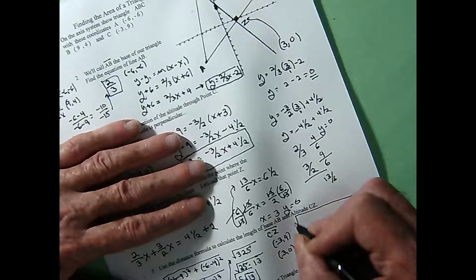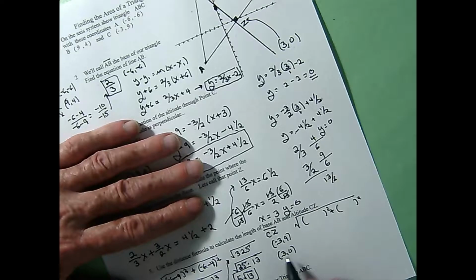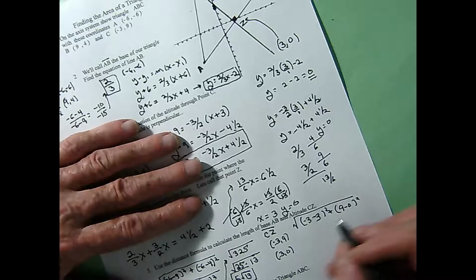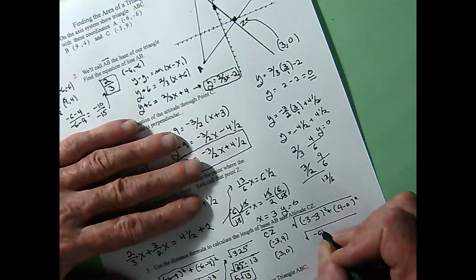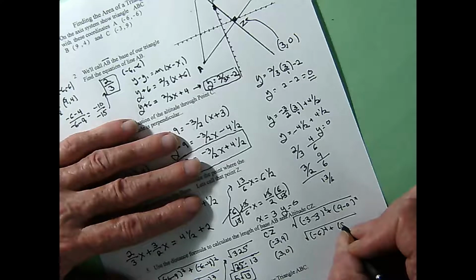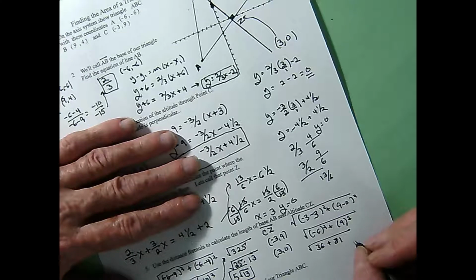So he's hitting it with the distance formula. He's finding the distance between C and Z. Here we go with the difference in the x's, negative 3 minus 3. And for the difference in the y's, 9 minus 0. This gives me a negative 6. We'll square it. This gives me a positive 36. You're going to have to square that 9 too. Now, I got 36 plus 81. Look at that. I added that up best I could. I think it's 117. I got the square root of 117.